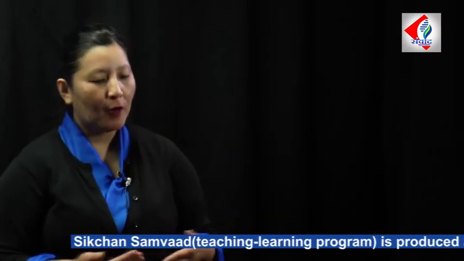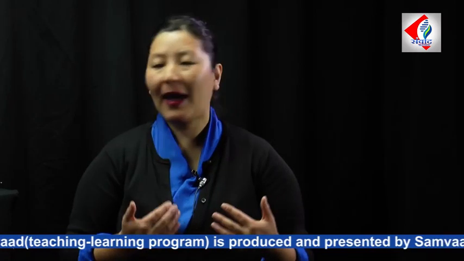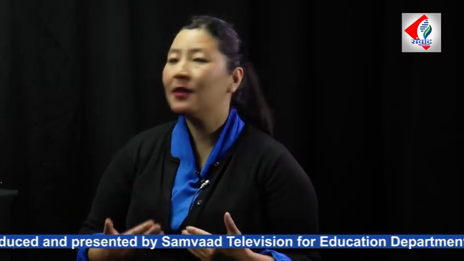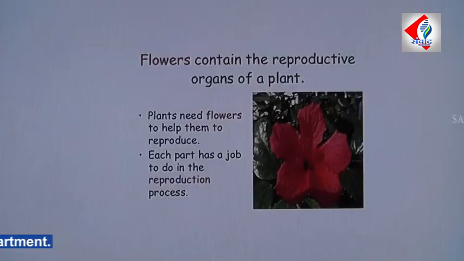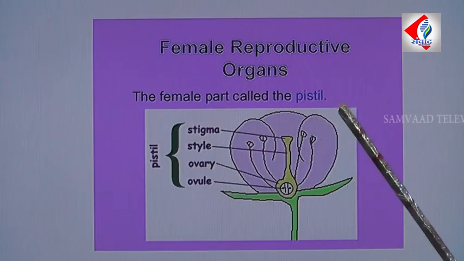So plants need flowers to help them to reproduce. Now we know from our previous classes, when we were much younger, we learned that living things grow, living things eat, living things reproduce. So flowers are the reproductive organs of the plant. Each part of a flower has a certain function in the reproduction process. Reproduction is the process by which a species continues its race. So you can see the female reproductive organs. The female part is called the pistil.